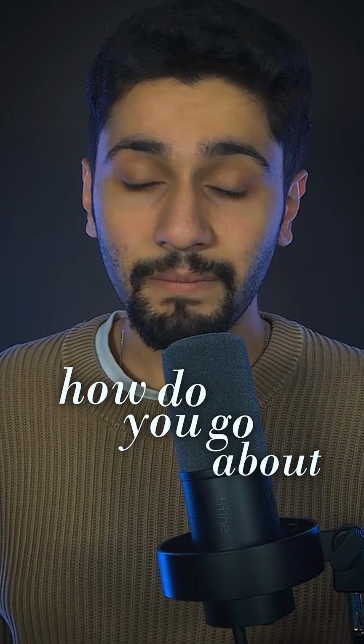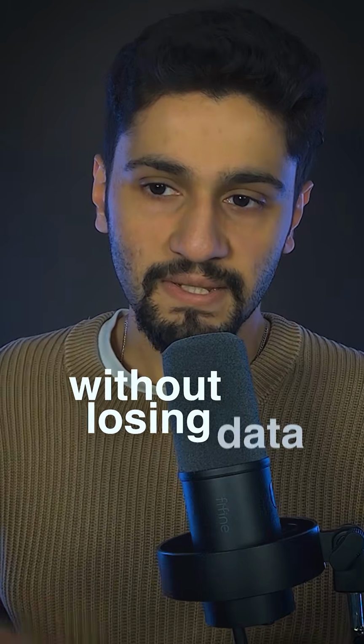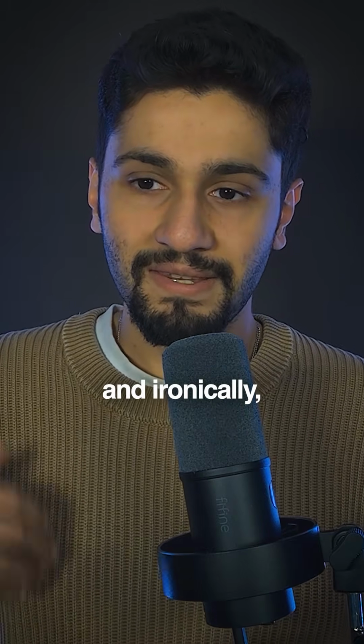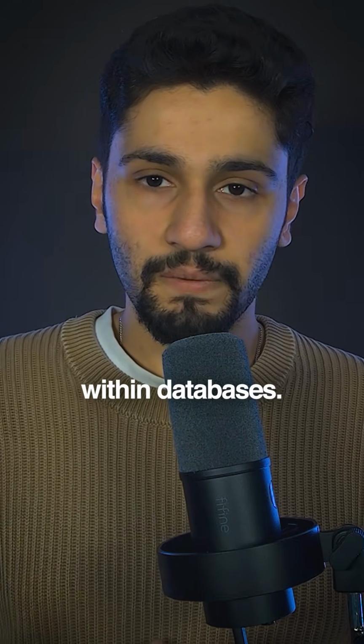In a database that contains millions of rows, how do you go about uniquely identifying exactly one of them? How do you link the tables without losing data? These are key questions, and ironically, that's what keys are for. And there are 5 types of keys that you need to know within databases.